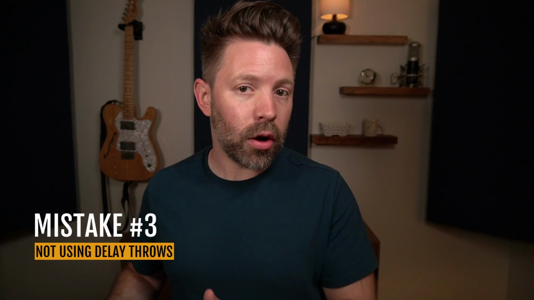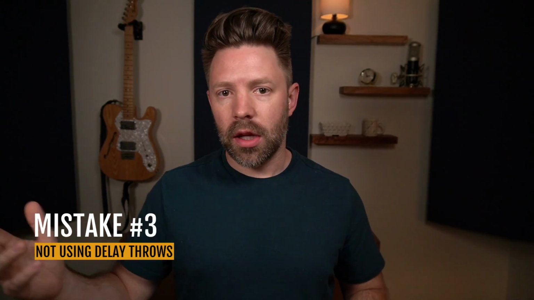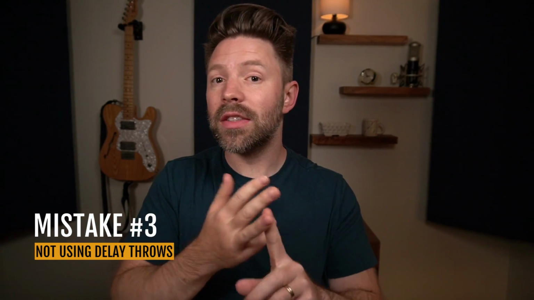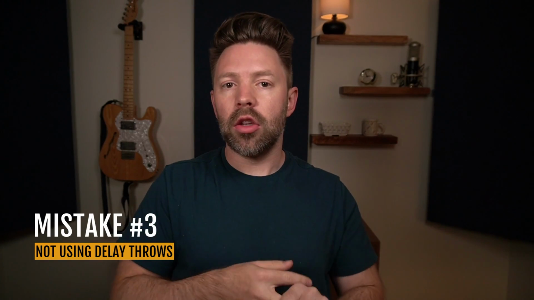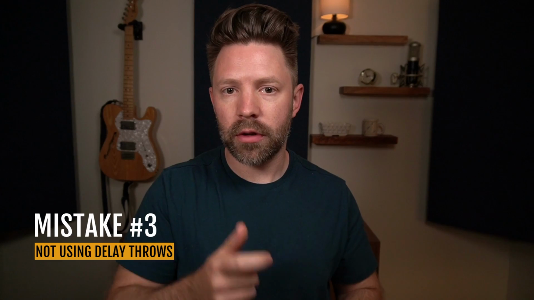So mistake number 2 is not automating your delays, and that's actually really similar and kind of connected but different to mistake number 3, which is not using delay throws. So delay throws are where you just have a word or a phrase that gets delay, and you can be really specific with how that delay sounds, what exact word or phrase get delayed, and you can get very into the minutia of it and make it really something perfect for that word or phrase.